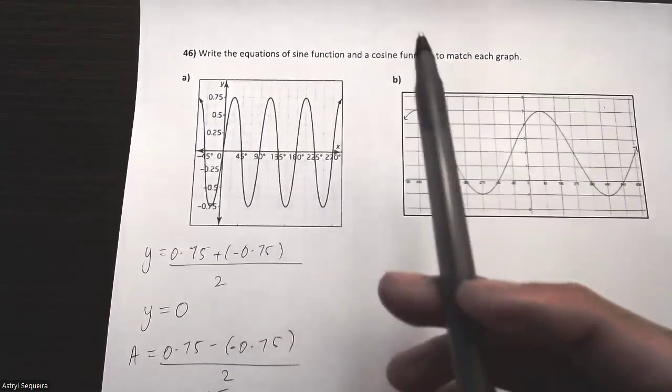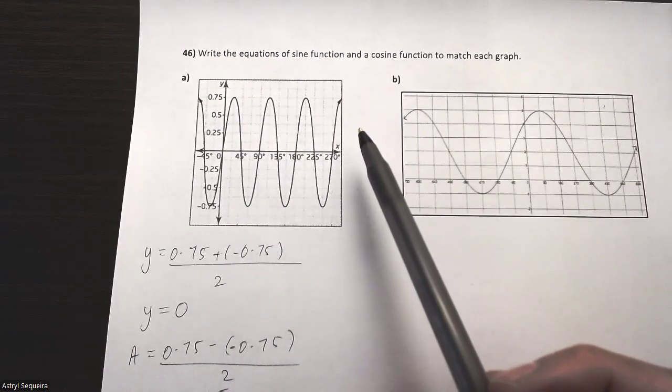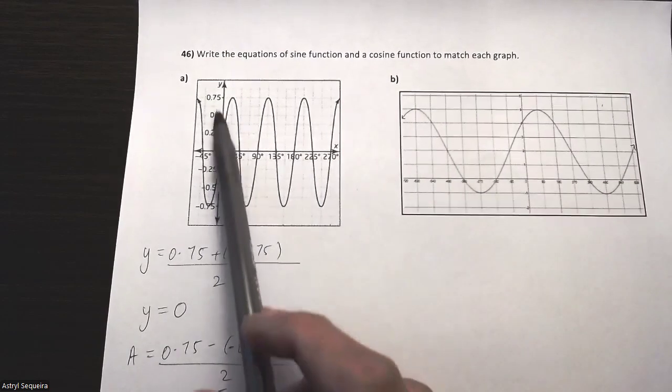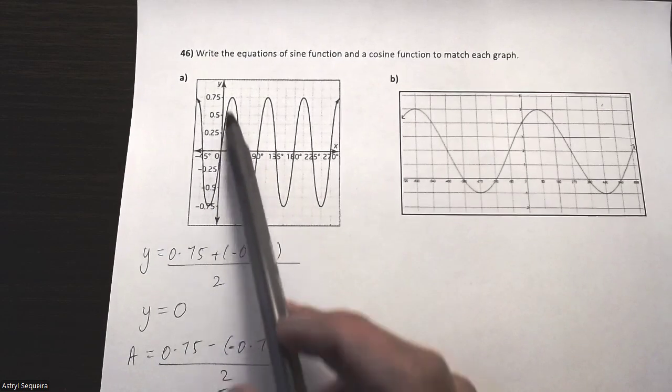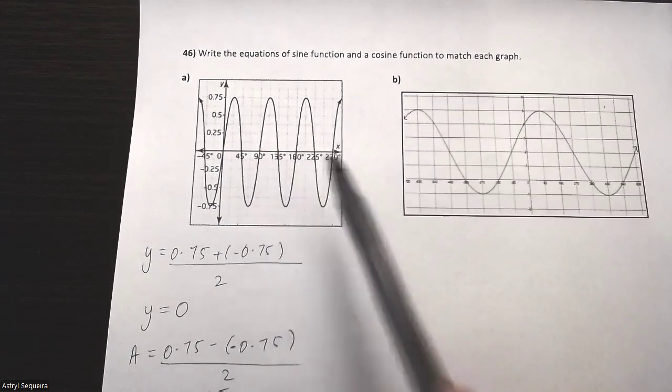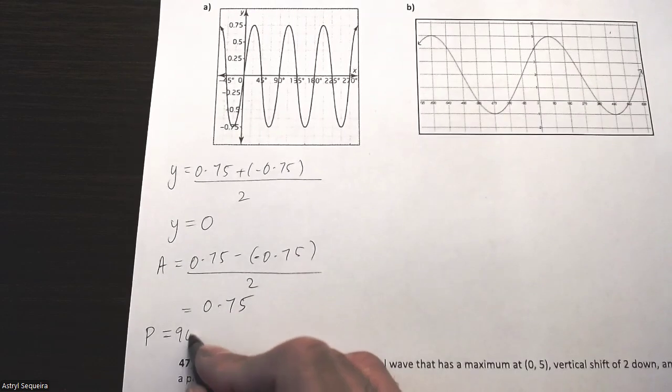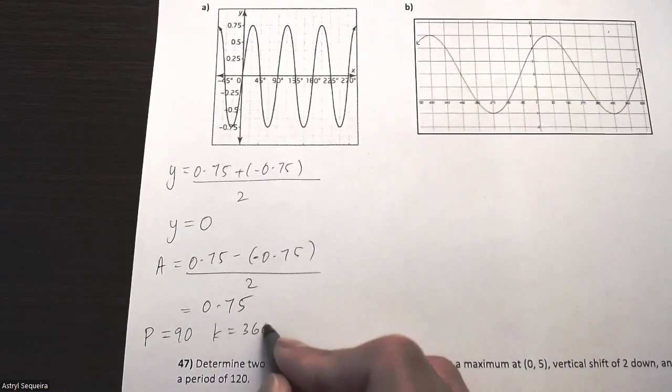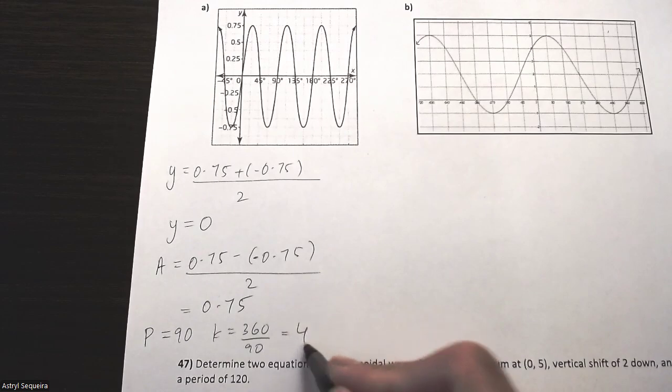My period is just the distance from one max to the next max, or one min to the next min, or I can even look at one sine wave. I can see clearly here one sine wave starts at 0, ends at 90. So my period is 90. K is 360 divided by a period. So my K value is 4.